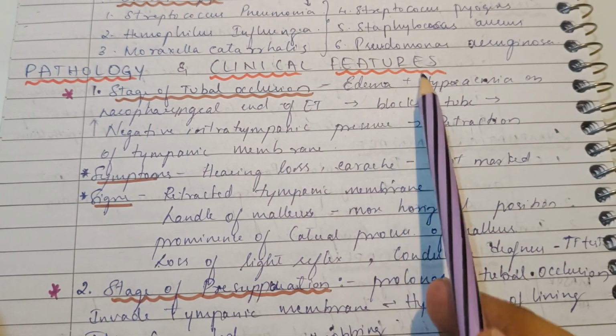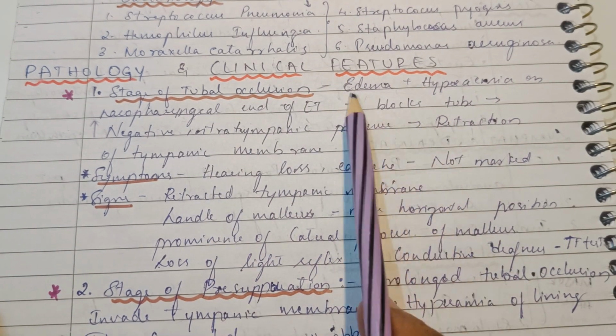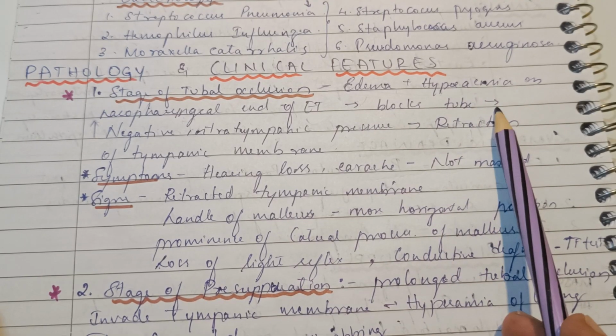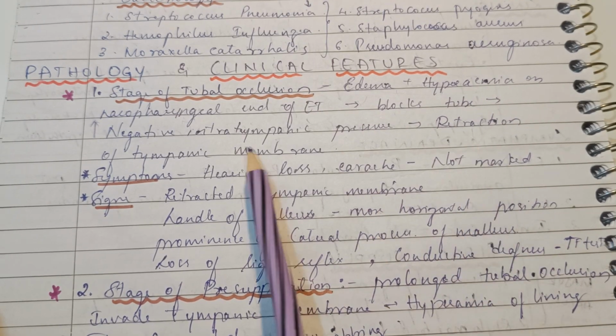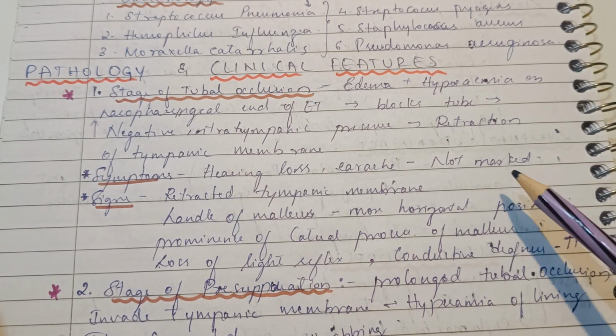So after infection, there will be some inflammatory reaction like edema and hyperemia. This will block the tube. Once there is blockage of the tube, there will be negative intratympanic pressure. It will increase, and that will cause retraction of the tympanic membrane.